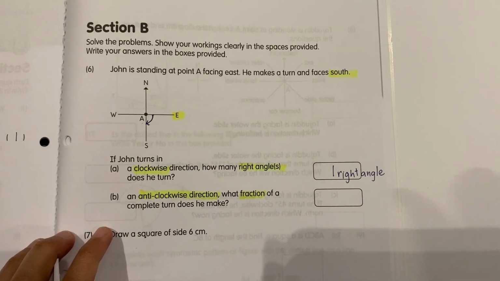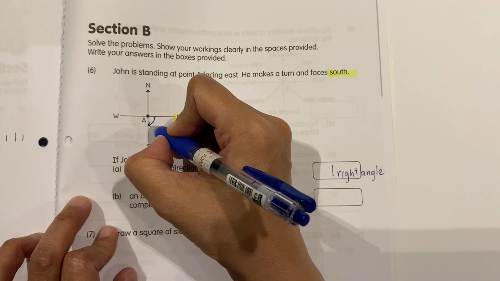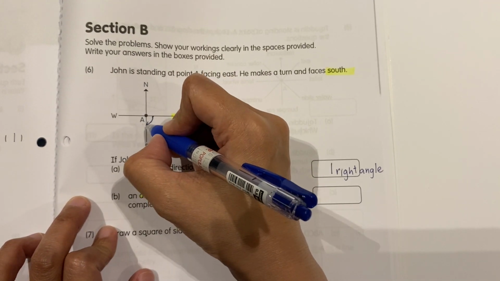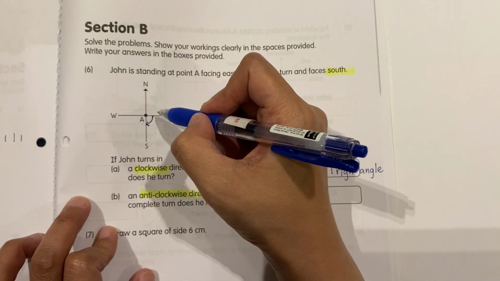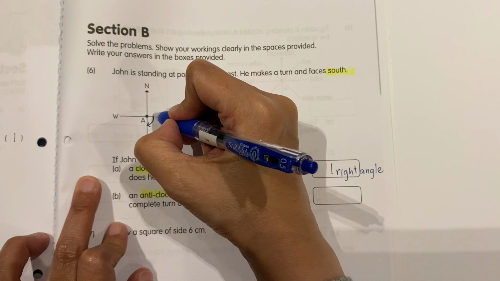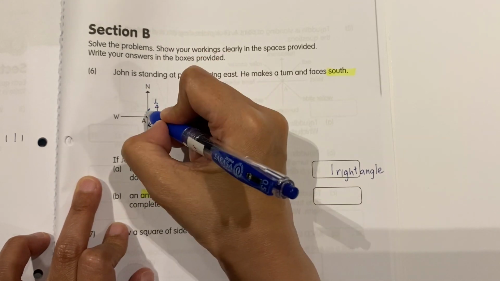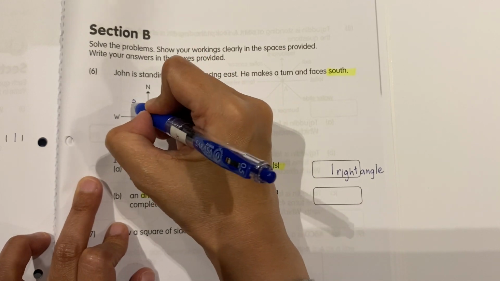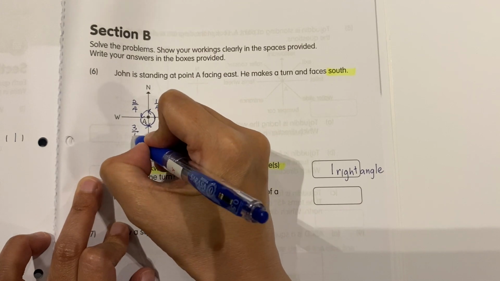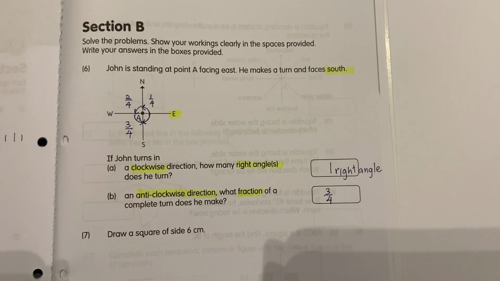If it's anti-clockwise direction from the east, the first turn will be 1/4, then 2/4, and 3/4. So your answer is 3/4.